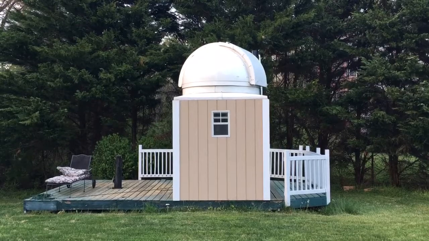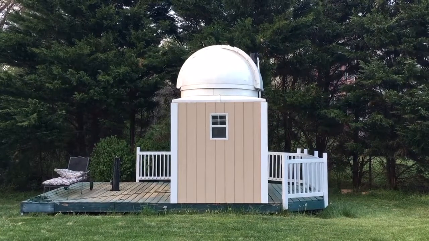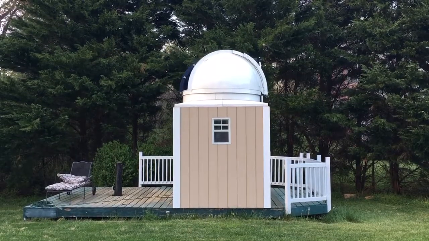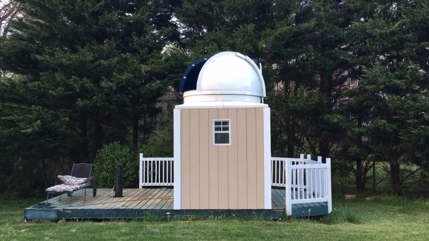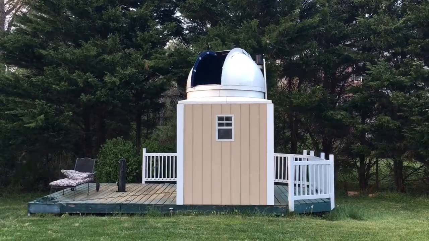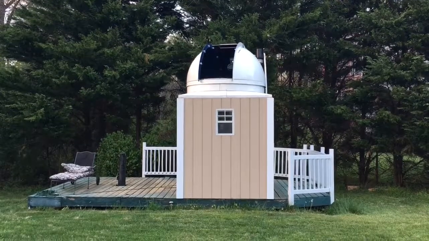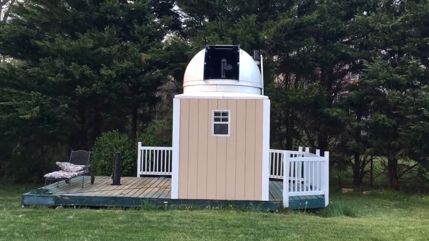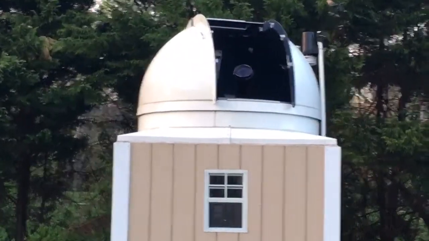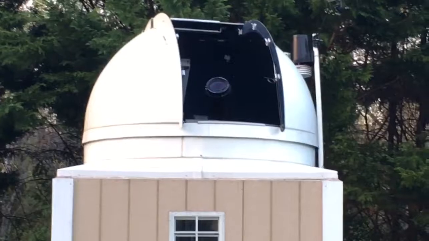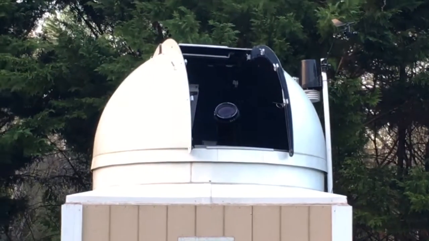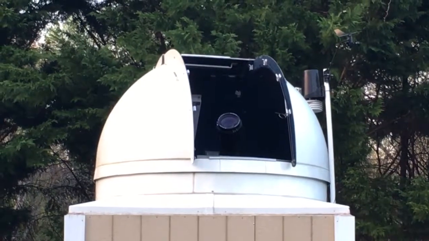And there it goes. And it is dark inside the observatory, but you should be able to just barely make out, as I zoom in, the objective of our main instrument, which is a Explorer Scientific carbon fiber 152 ED refractor.